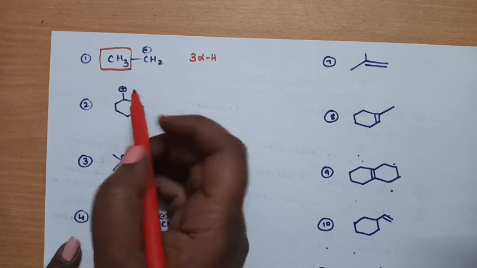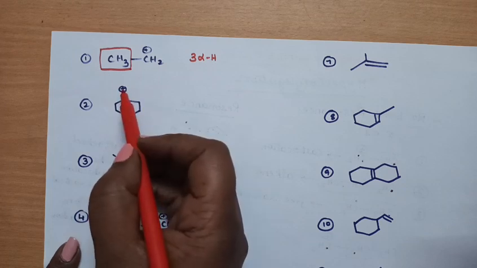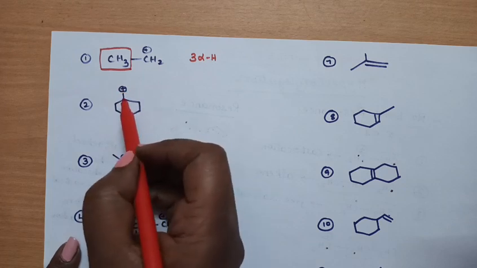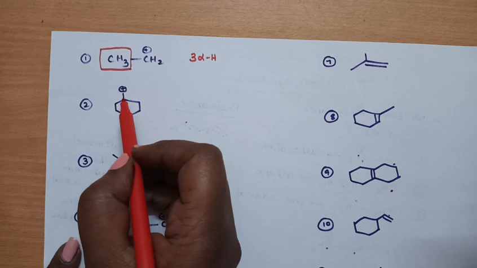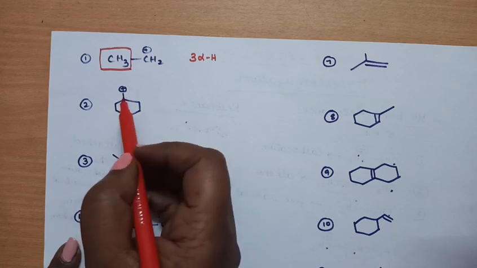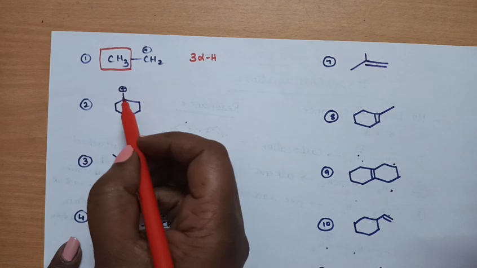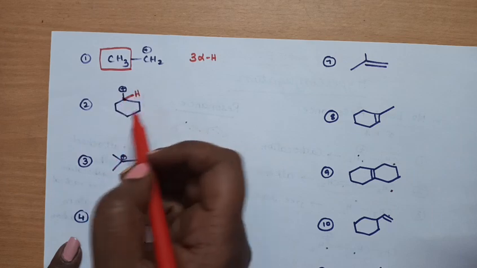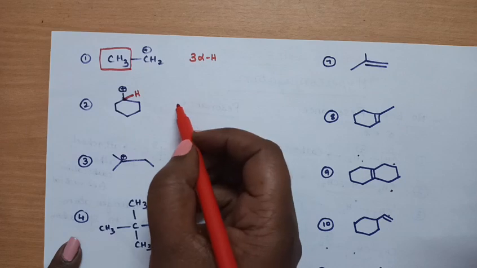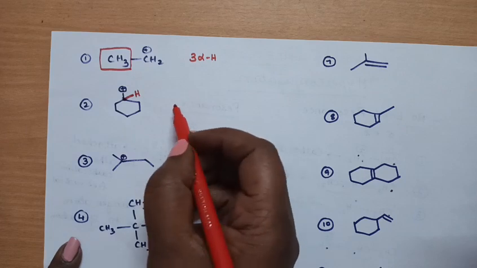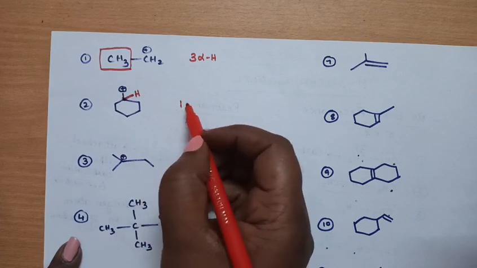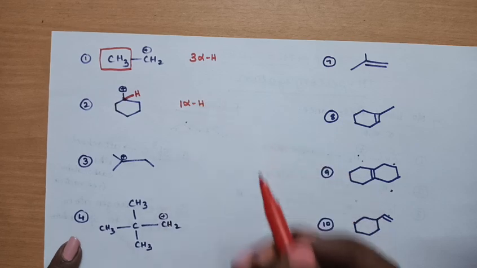Here you check. So this is the carbocation. To the carbocation, this is the sp3 carbon. sp3 carbon, how many hydrogen atoms are there? This carbon has 3 bonds. So the fourth bond will be hydrogen atom. So totally it has 1 alpha hydrogen atom.